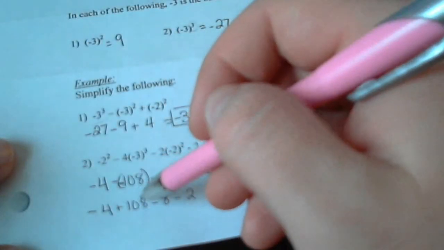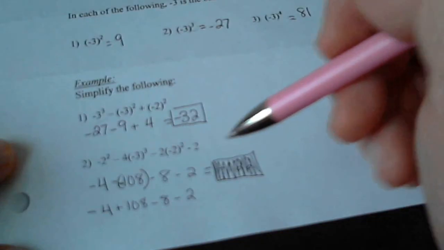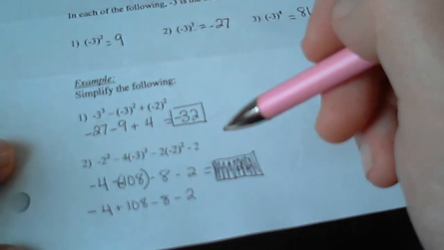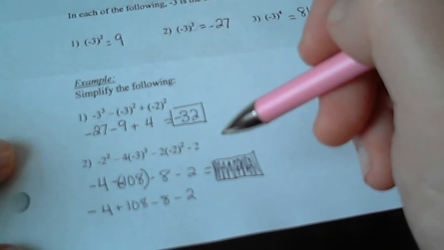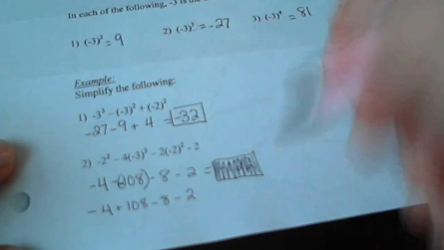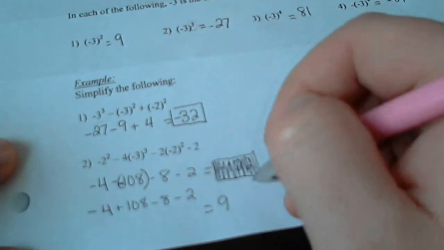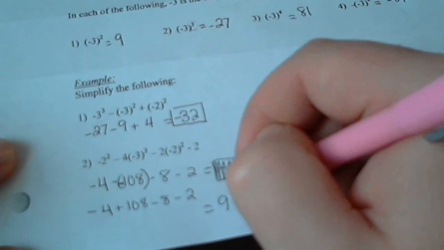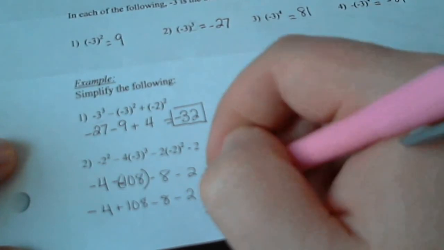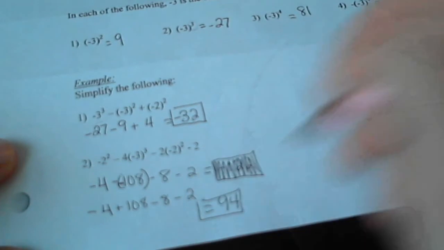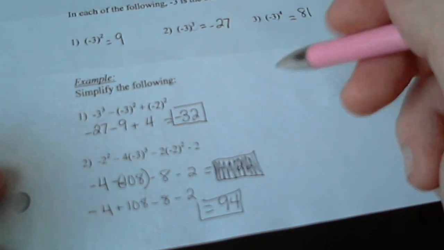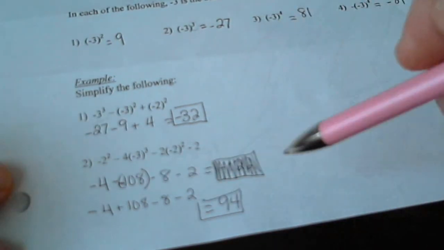Negative 4 plus 108 is positive 104. Minus 8 is 96. 96 minus 2 is positive 94. There we go. Okay, that looks a little better to me.